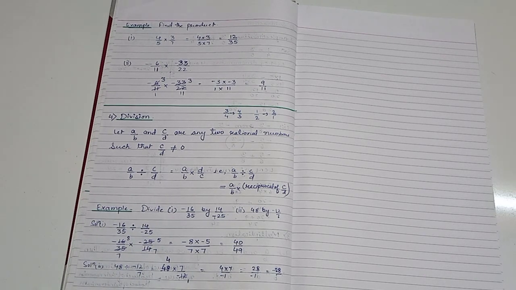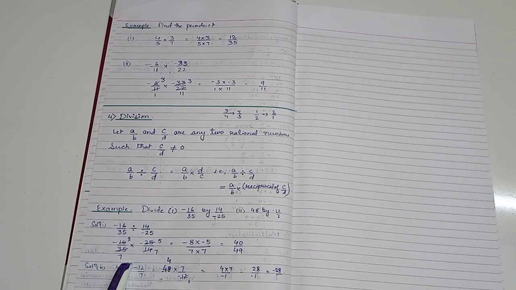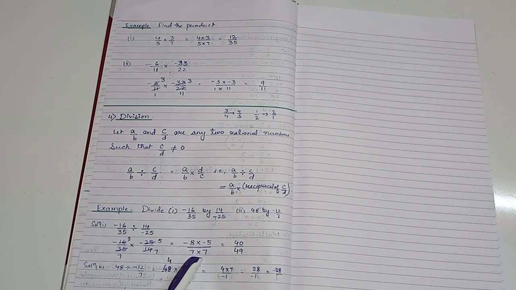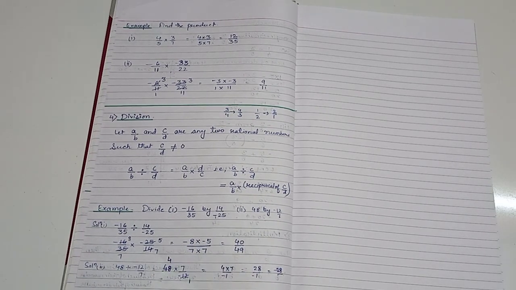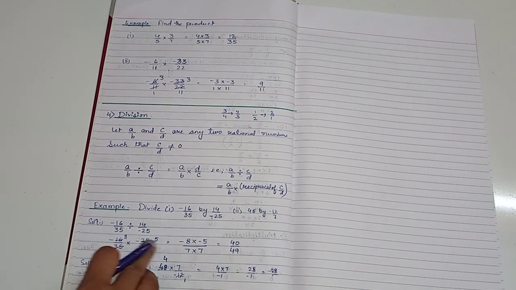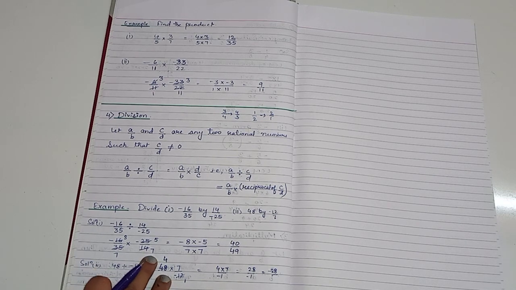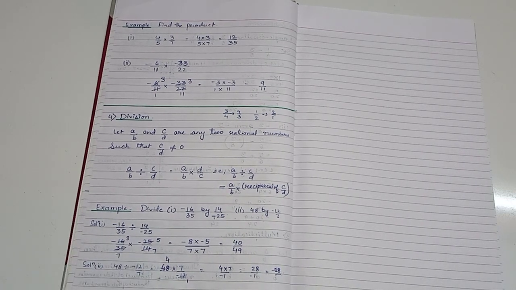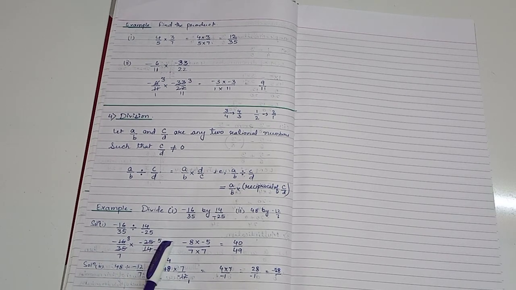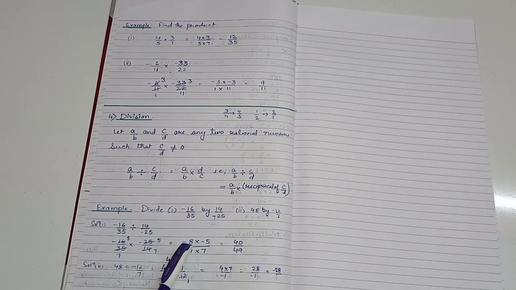So here we are having minus 8 into minus 5, and in the denominator we are having 7 into 7. Now you can see here how we got 8 and 5. We have simplified it. Like 2 7s are 14, 2 8s are 16. Now here 5 7s are 35 and 5 5s are 25. So here we are having minus 8 into minus 5, and in the denominator we are having 7 into 7.